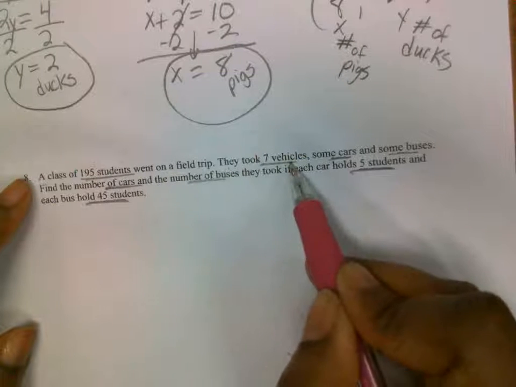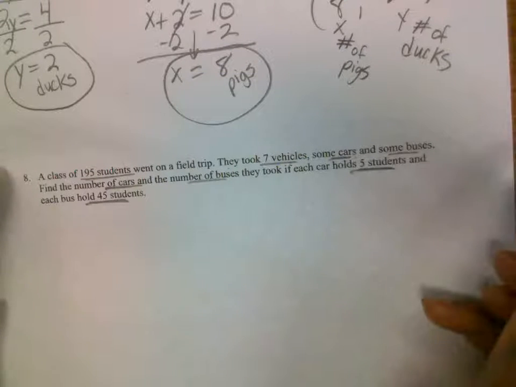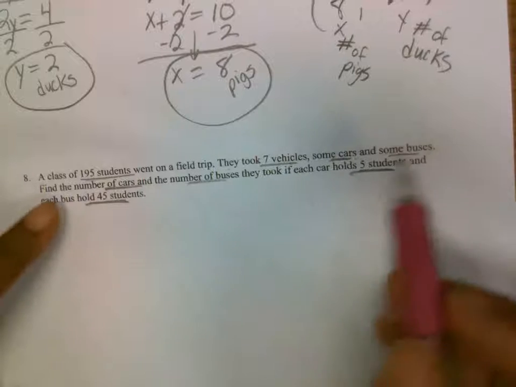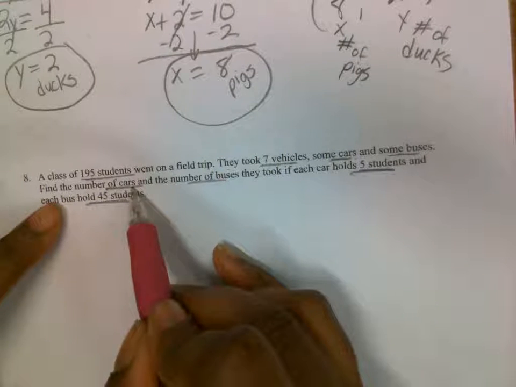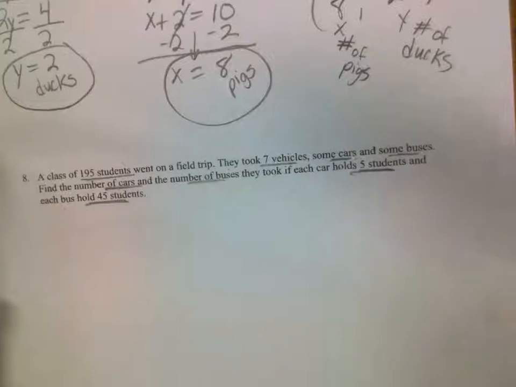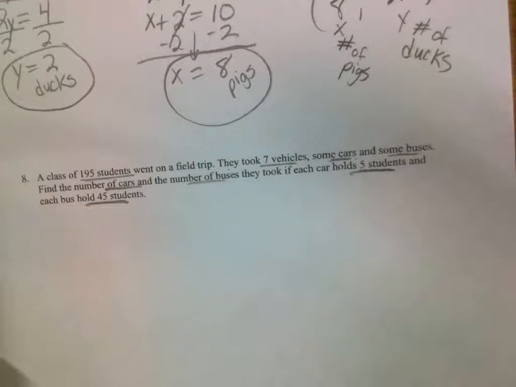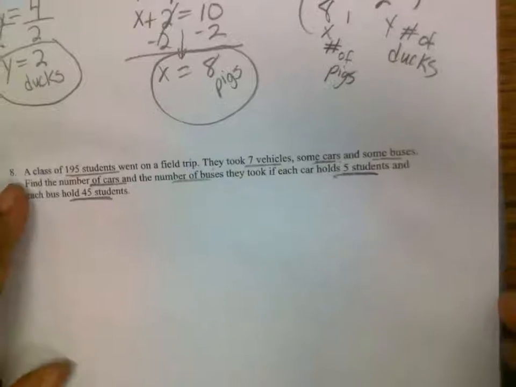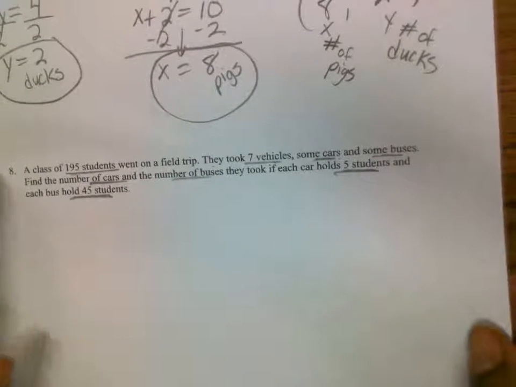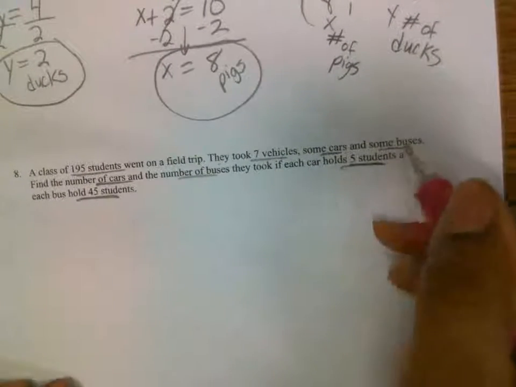And they took 7 vehicles. Some of them are buses and some of them are cars. All right. They want you to find the number of cars and find the number of buses that we use. A car holds 5 students and a bus holds 45 students. And you won't believe how long it takes people to figure this out logically. All right. So think about it.